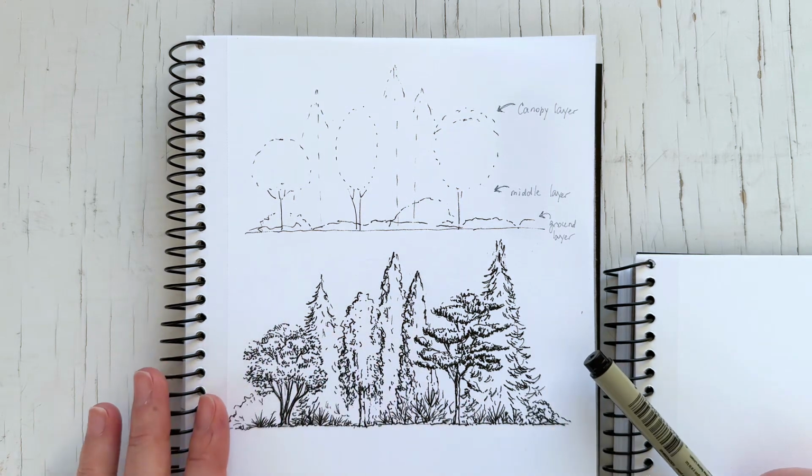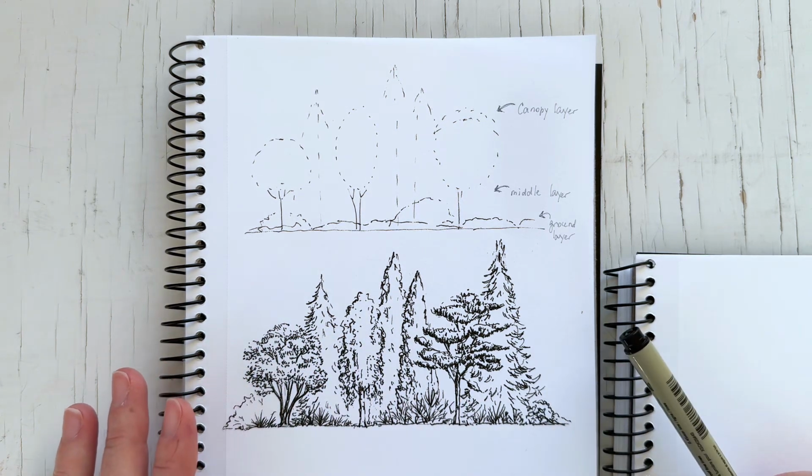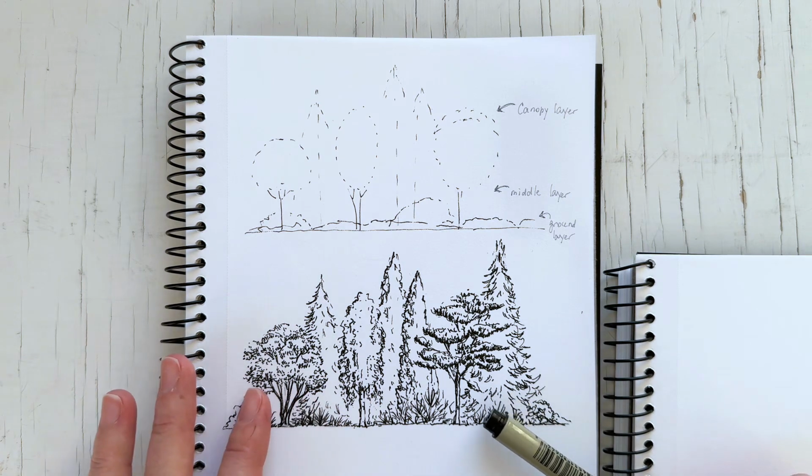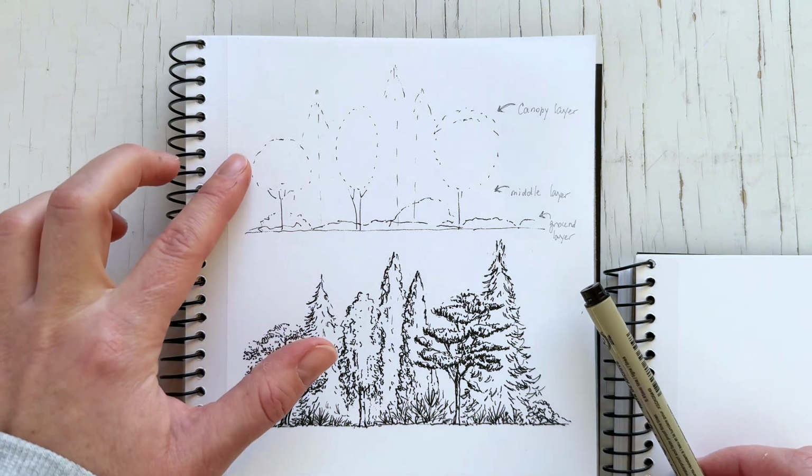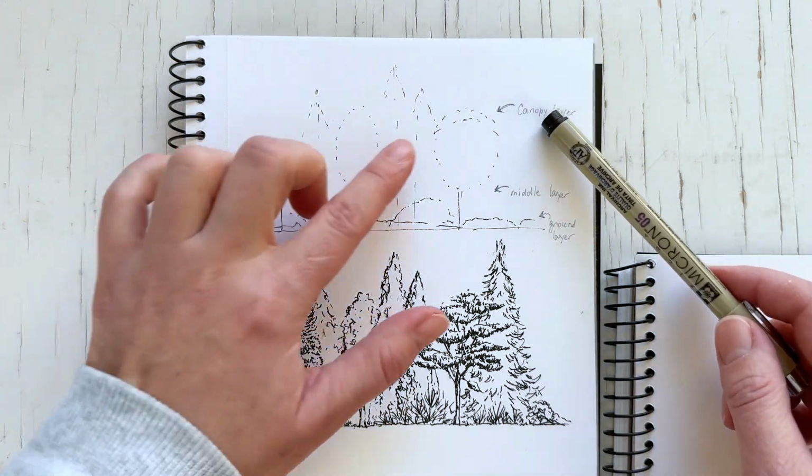This is not exactly a realistic landscape design, but more of a practice exercise for combining different tree forms, and it's a great way to explore variety and practice your drawing skills. So now let me walk you through it.